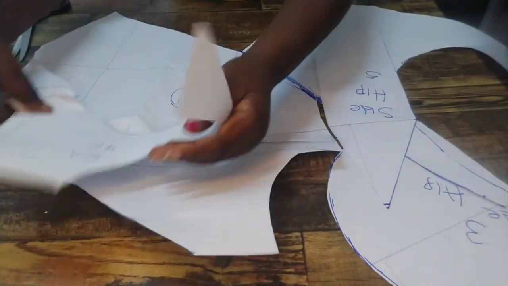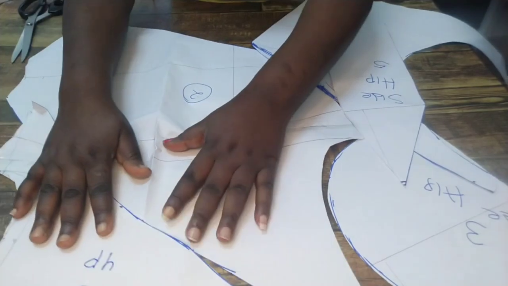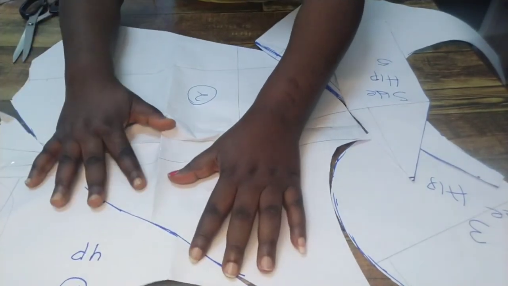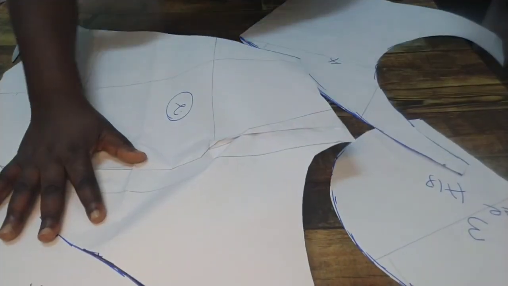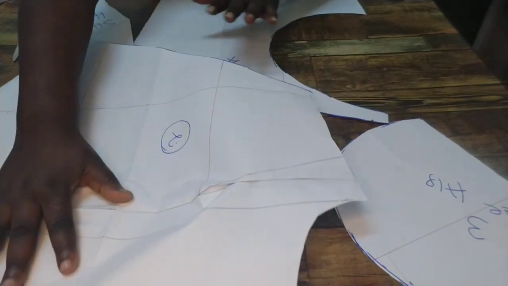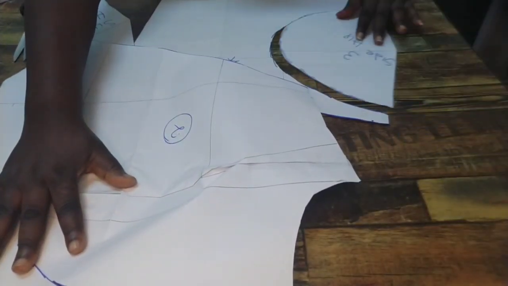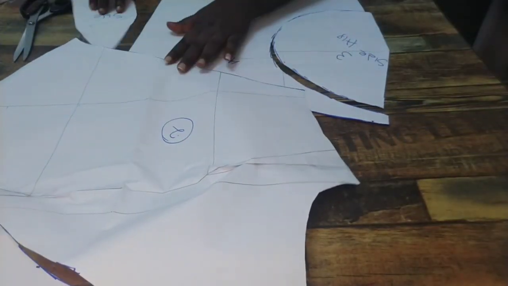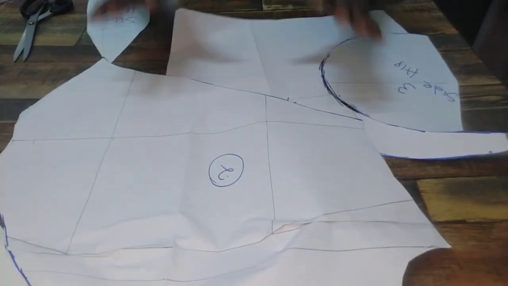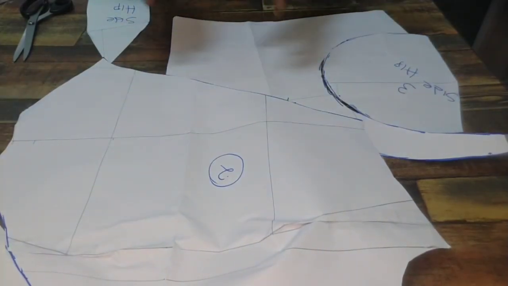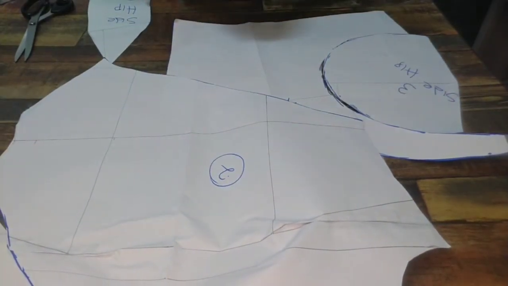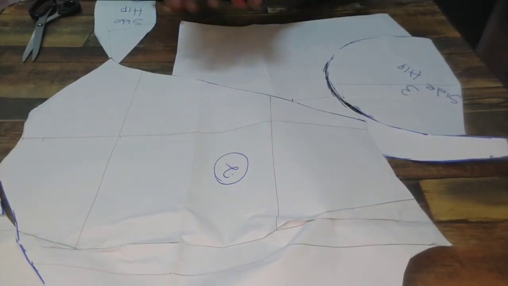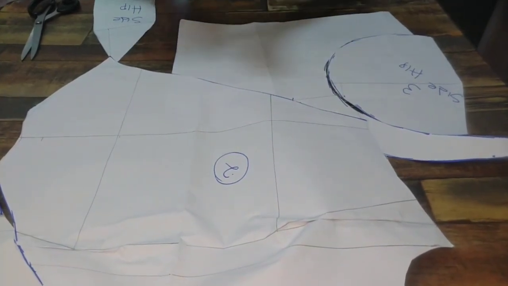So this is the front. You can see that it is very easy for you to understand. While this is the side, you can see that it is very easy. This is how I do it, and this is the other side. It's very easy. And if you are doing this style, you can still use this for the back. The only difference is that the back waist will be 15 inches.